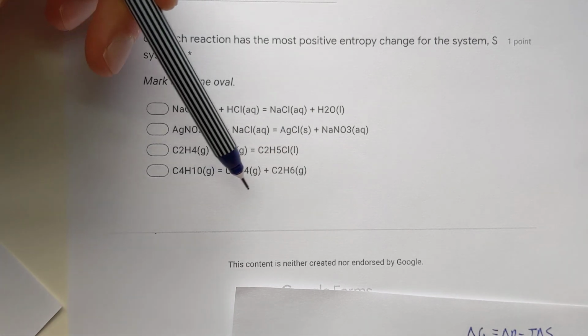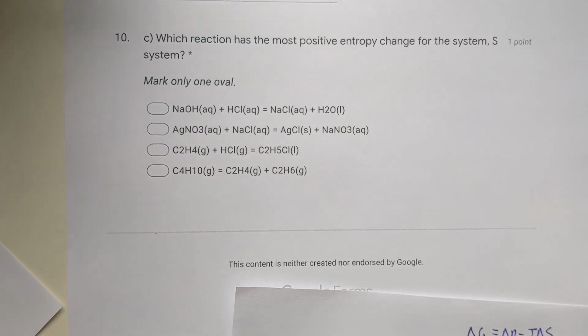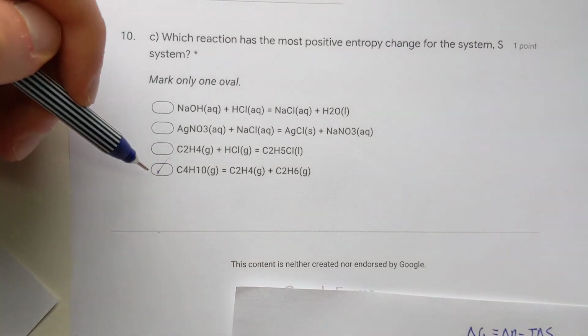Last one, 1 mole of gas going to 2 moles of gas. That's going to be the one, because you're always going to increase entropy if you're making more particles of gas in a reaction. So that's standing out as the correct answer there.